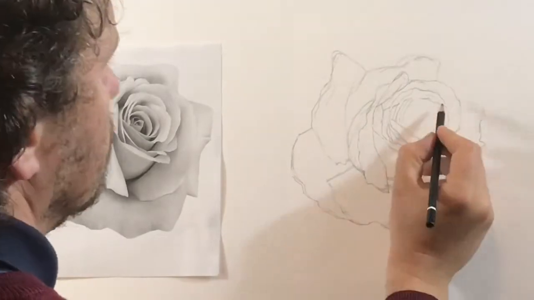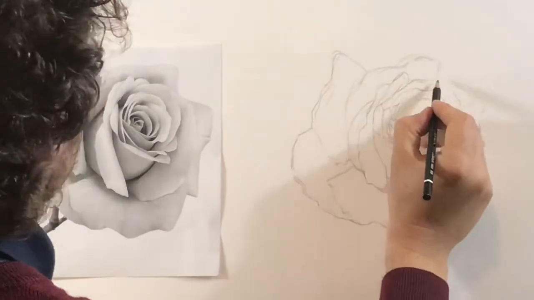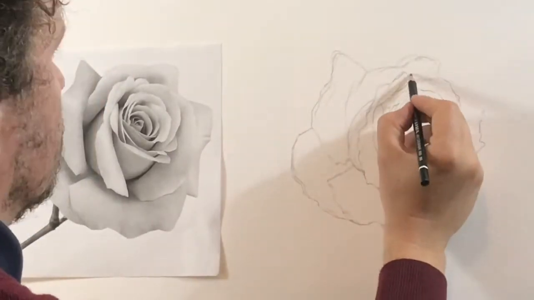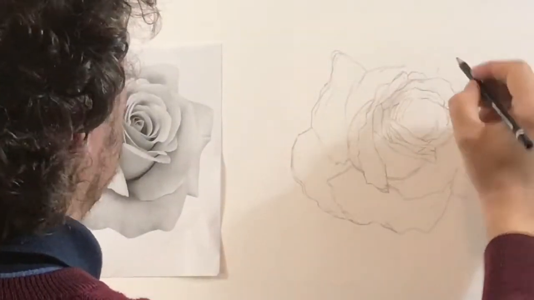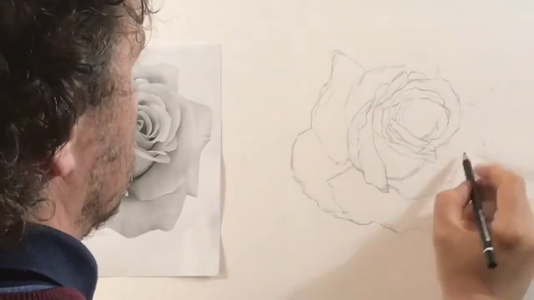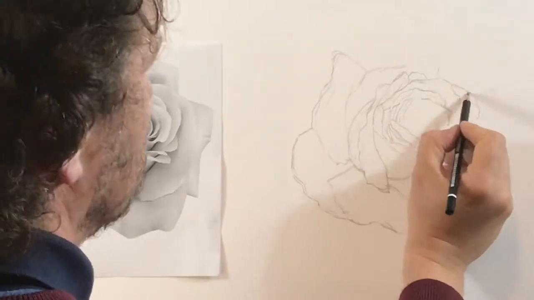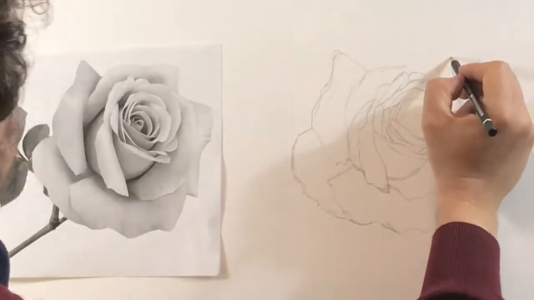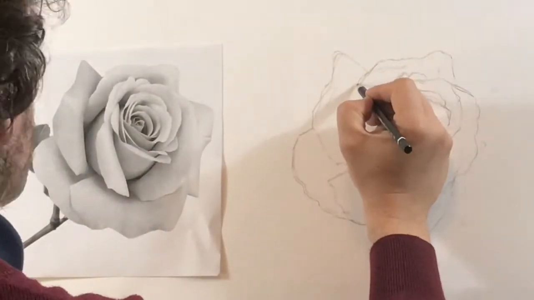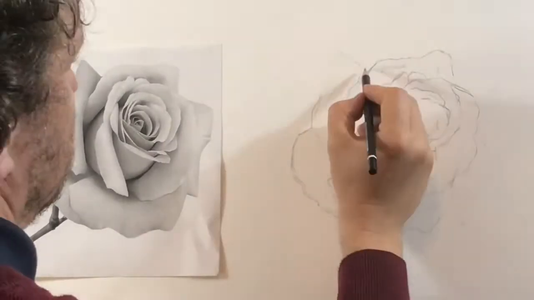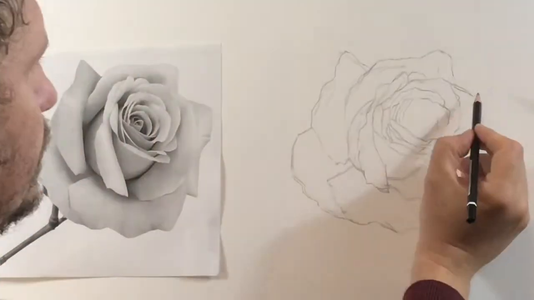When we draw a rose, a flower, or a tree, or something vegetal and more natural, we don't have to be so anatomically precise. We can be more loose, we can draw much more freely, as long as we render the sense, the meaning of that form. You see, I make it a little more similar to the photograph, but I don't spend so much time to be precise, because there's no need.